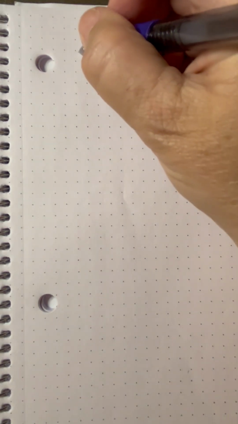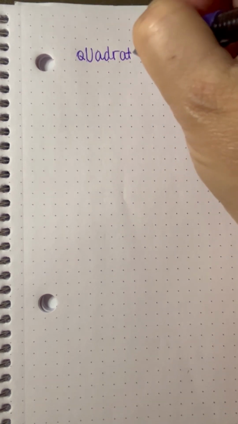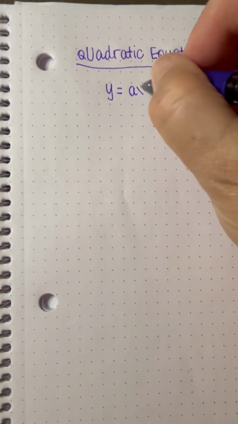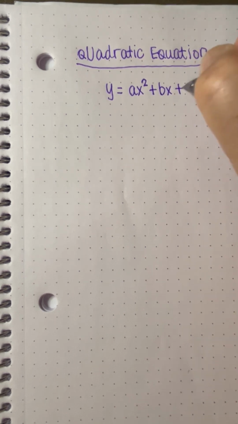Let's start out today with a quick review of what we discussed yesterday in class. So we talked about a new type of equation called a quadratic equation. And what we learned is they all look the same. So every quadratic equation looks like y equals ax squared plus bx plus c.